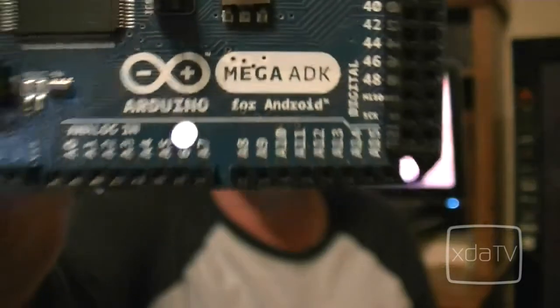So that's all for this episode. We're well on our way on getting started on programming the ADK for Android.